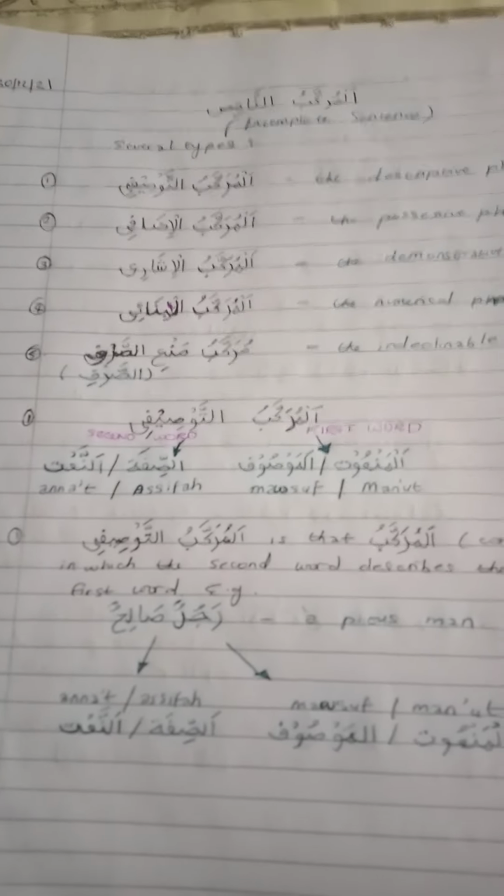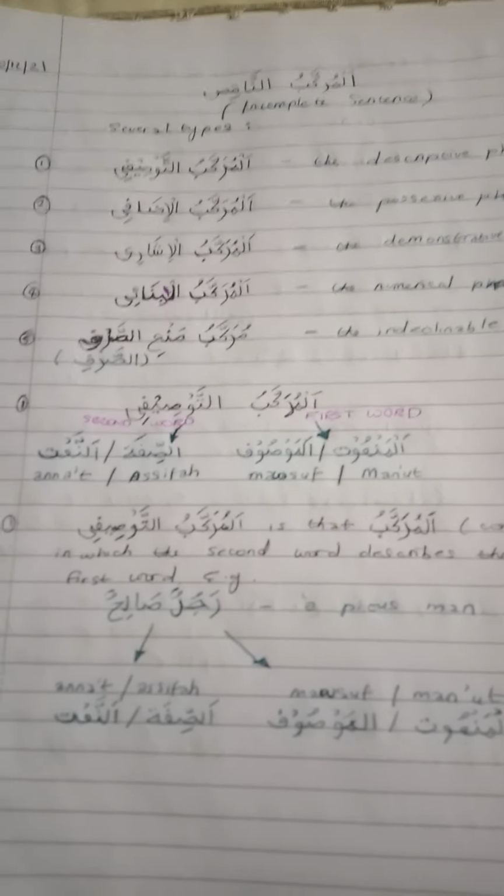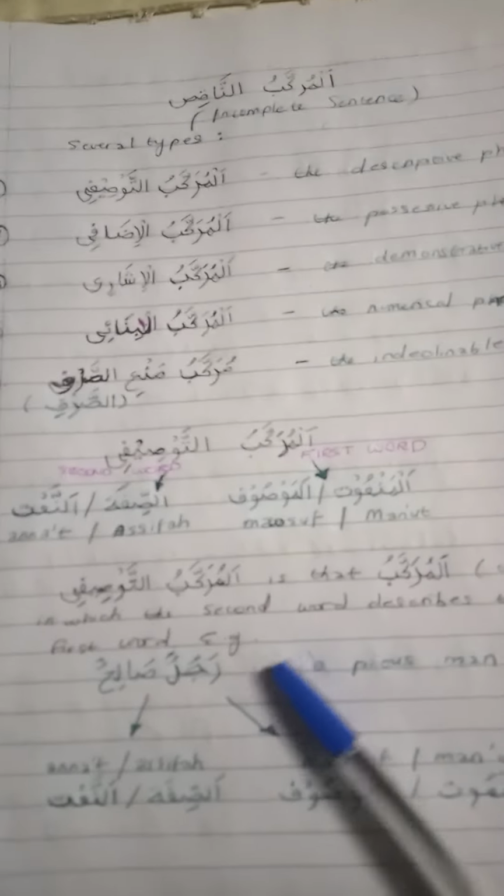If we can remember the sentences that we've learned previously, for example, the jumlatul fi'liya and the jumlatul ismiya: in the jumlatul ismiya we had the first word, which was the musnad ilayhi, and the second word, which was the musnad. Whereas in the jumlatul fi'liya, we had the first word, which was the musnad, and the second word, which was the musnad ilayhi. And we had other sentences, like for example the murrakkabul idafi, which we'll be coming to, where you've got the mudaf and the mudaf ilayh.